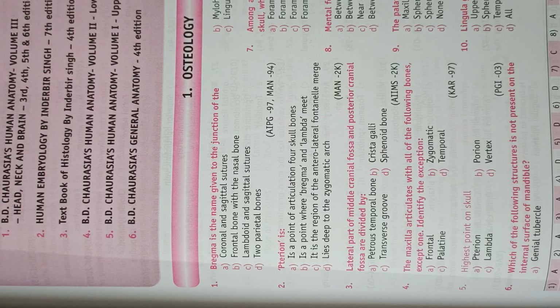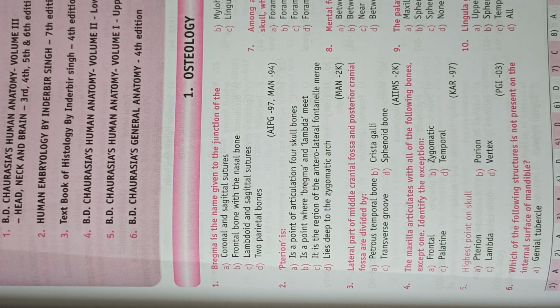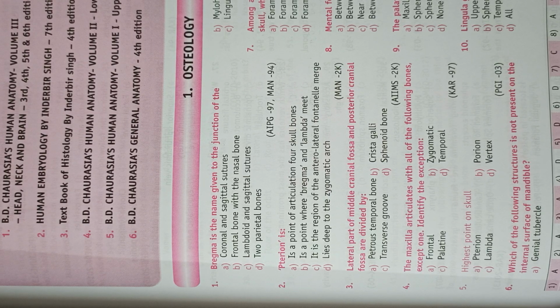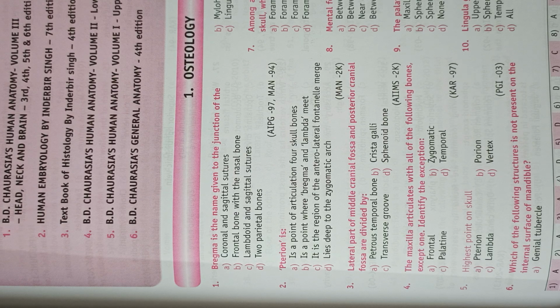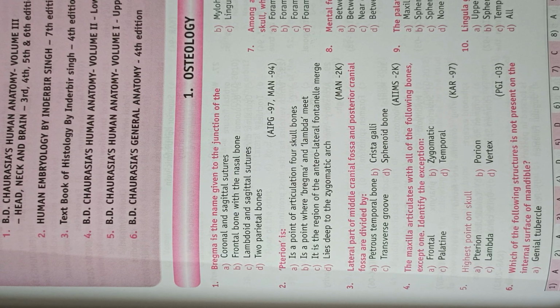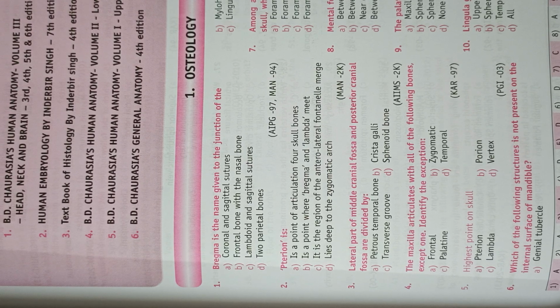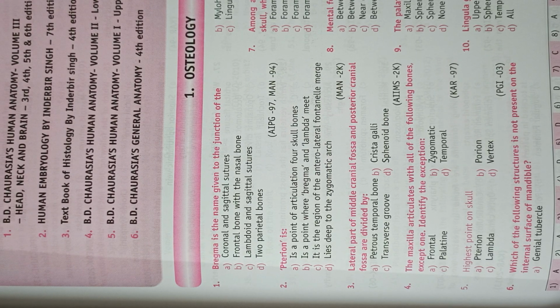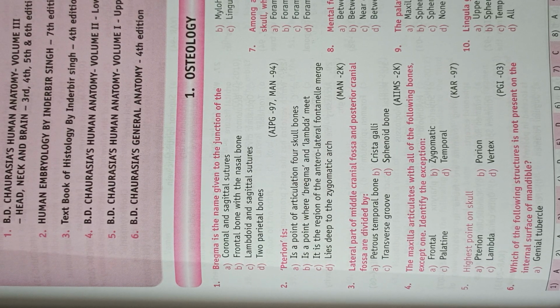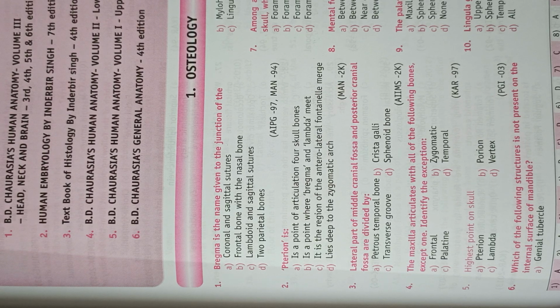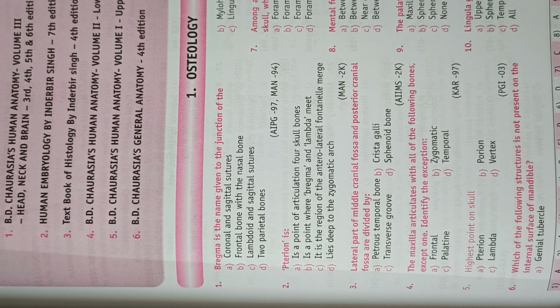The third one, the lateral part of the middle cranial fossa and posterior cranial fossa are divided by A. Petrous temporal bone, B. Crista galli, C. Transverse groove, and D. Sphenoid bone. The answer is petrous temporal bone. The maxilla articulates with all of the following bones except one. Identify the exception. A. Frontal, B. Zygomatic, C. Palatine, and D. Temporal. The answer is temporal.